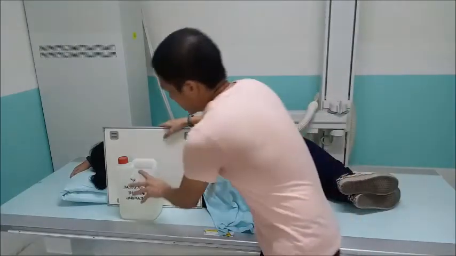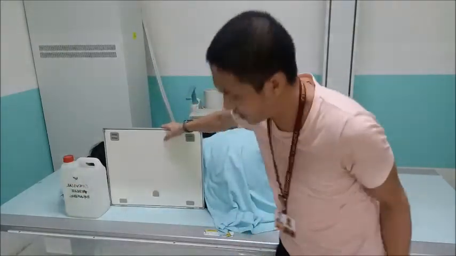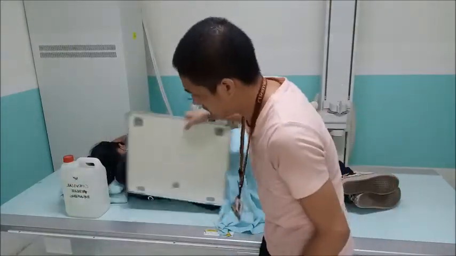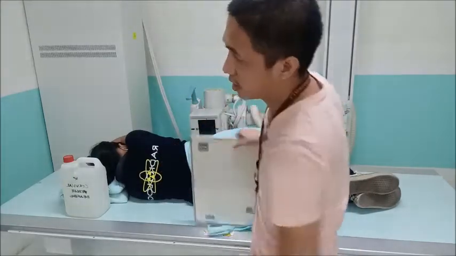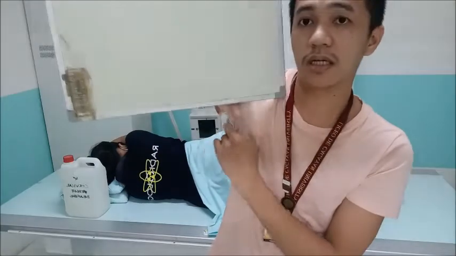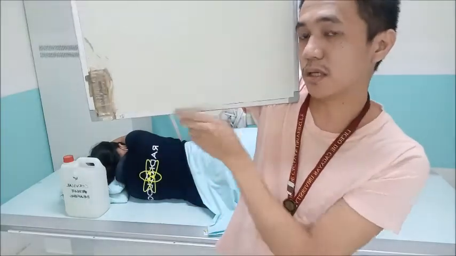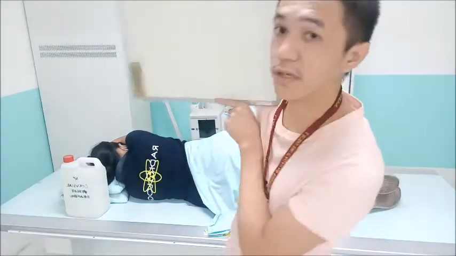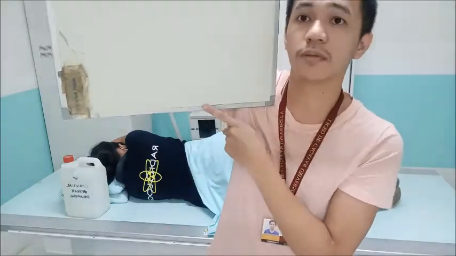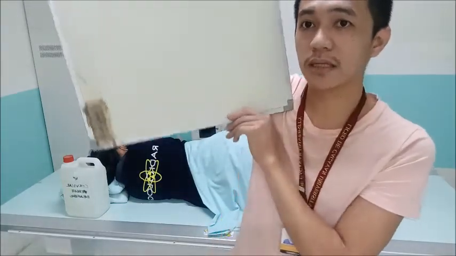Okay, so if there is no foam wedge between the table and the patient, the edge of the patient is against the table side. That means some of the structures will be cut off, so they will not be displayed on the radiograph.